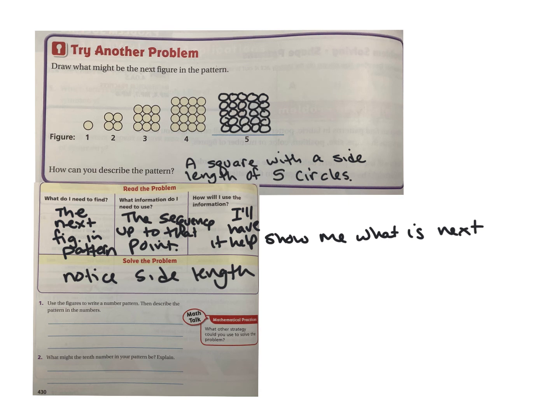And they want me to use the figures to write a number pattern and then describe the pattern in the numbers. We have a one side times one side, which is 1. Then we had a 2 side by 2 side, 2 length times 2 width. That gives me an area of 4. That's why I ended up with 4 here. Then we had a 3 length times a 3 width. That gave me an area of 9.